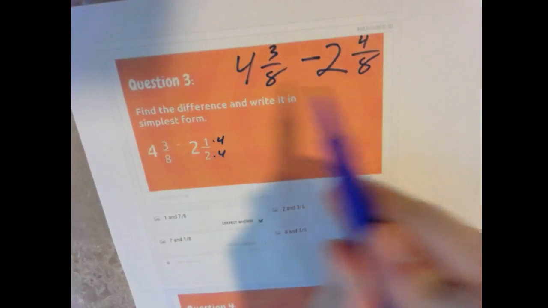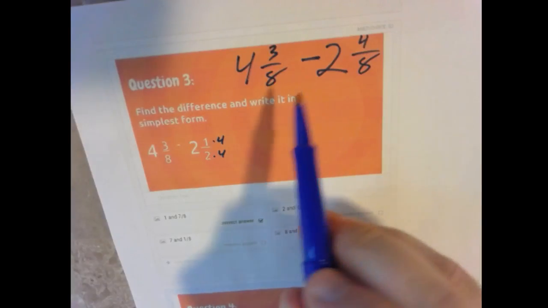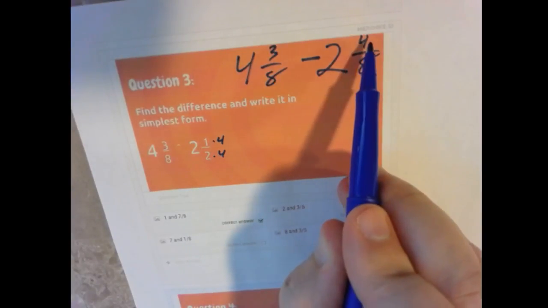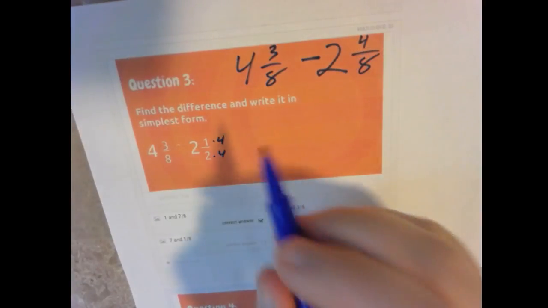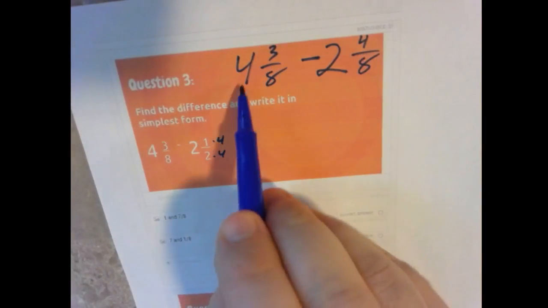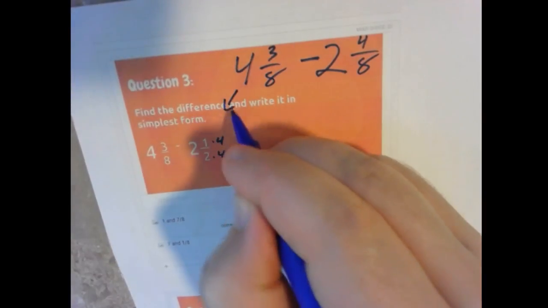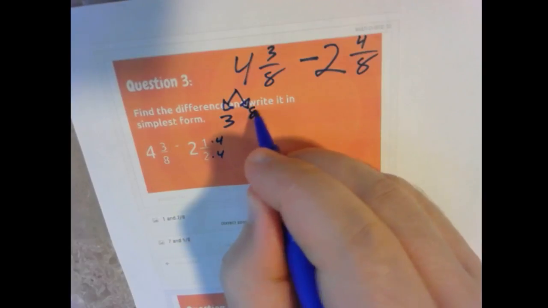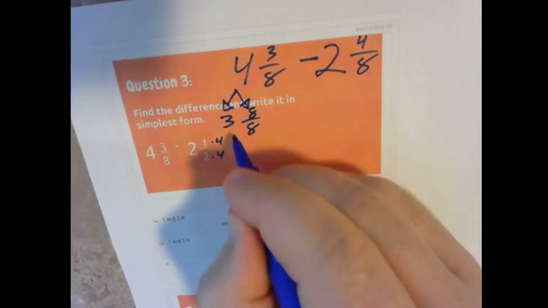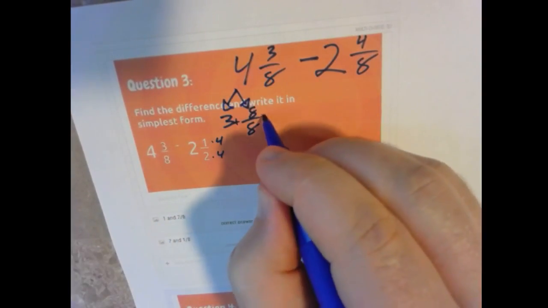So the denominators of the fraction match. That's good. Now 3 minus 4, that would give us a negative number. So I need to borrow, if we think of our pizzas, okay? So we have 4 unopened pizzas. That's going to turn into 3 completely unopened pizzas, and 1 that we just opened but did not eat anything yet. The size of these pieces are 8ths, so that's going to be 3 and 8/8 plus 3/8 cold slices.